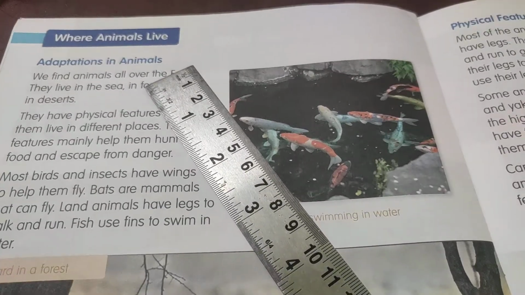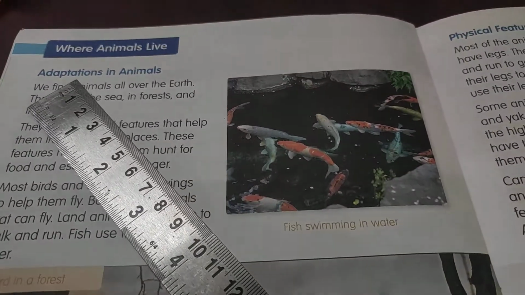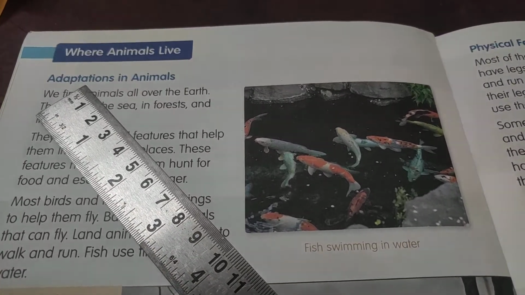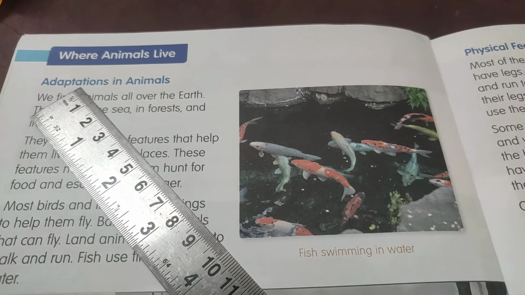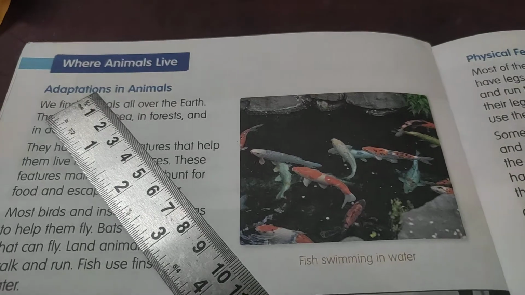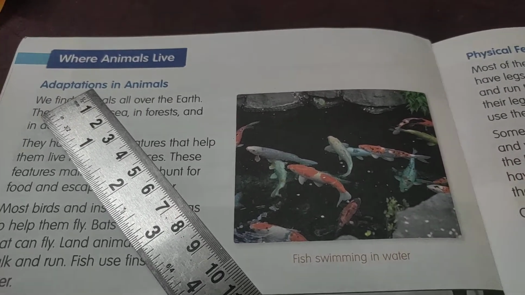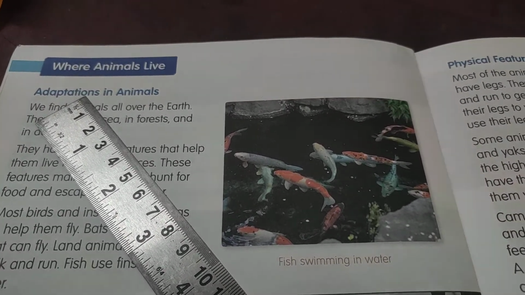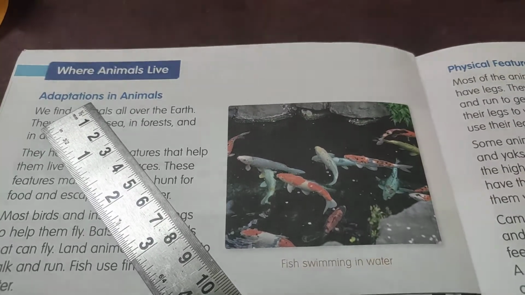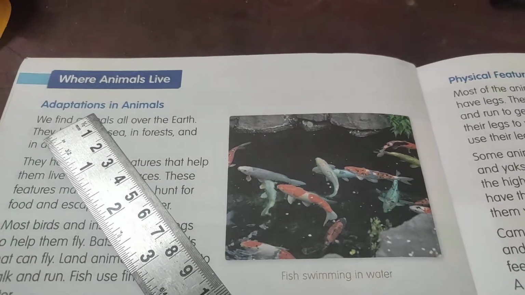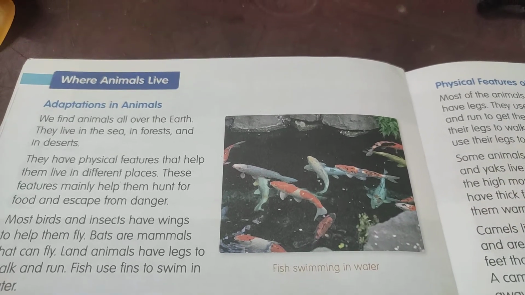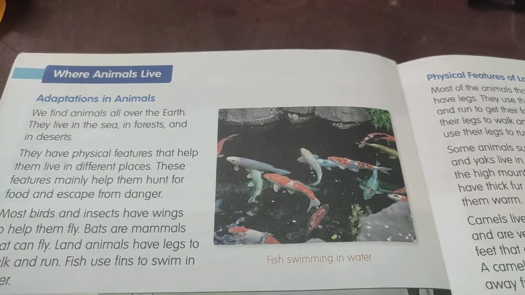Adaptation in animals. Adaptation. Do you know this term? Adapt means adjust. Say for example, if you are going to your neighbor's house, your relative's house. You imagine you are going to your relative's house, and there they don't have many things at home. Say for example, you are staying the night, and they have fewer pillows and fewer blankets.